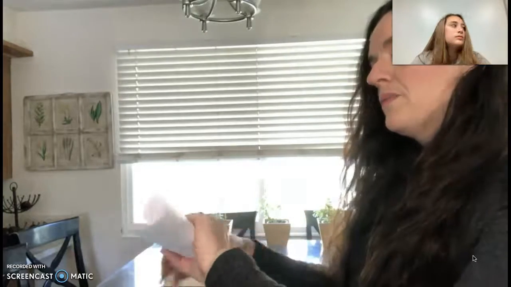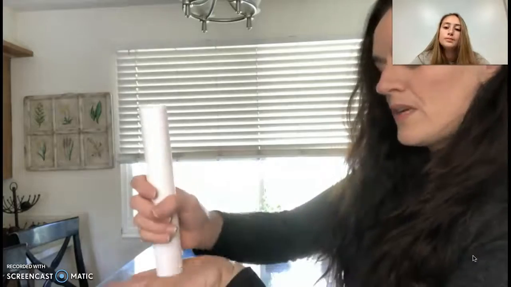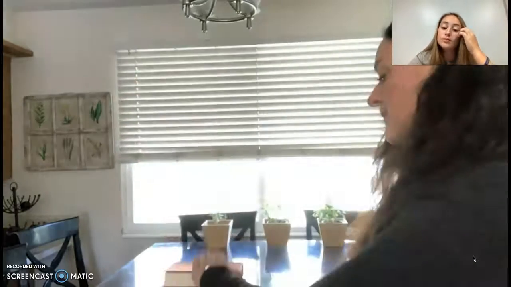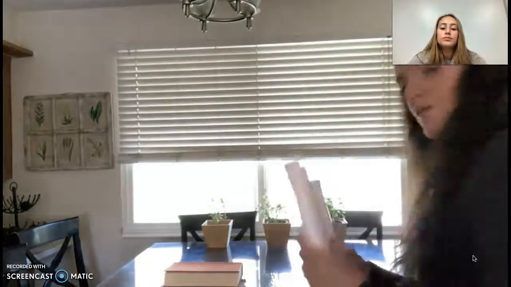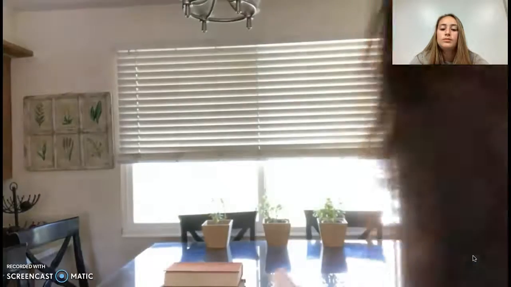When you're rolling your paper, you want to make sure that it is really even before you secure it with the tape so that it can stand up straight and flat on the table. So I've got 4 rolls like this, all taped together. I'm going to zoom in a little closer so you can watch what we're going to do next.